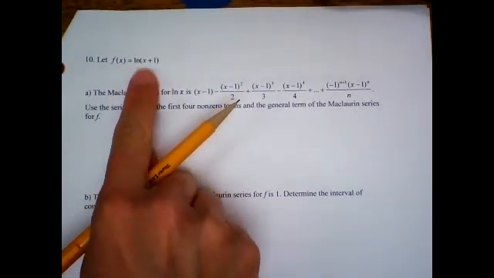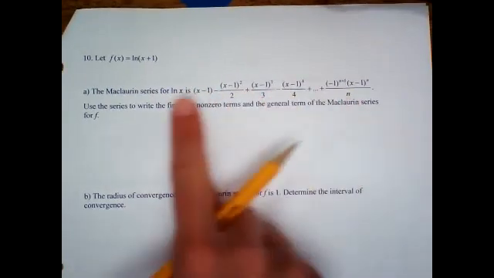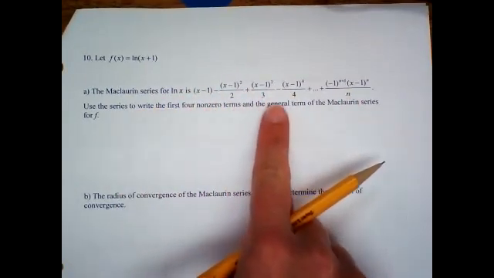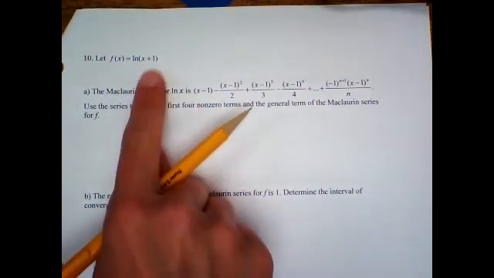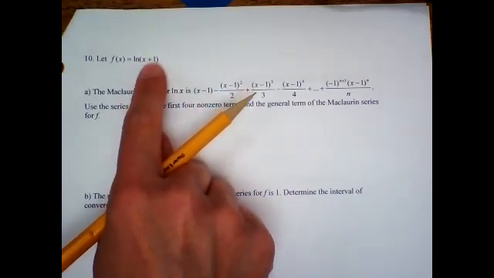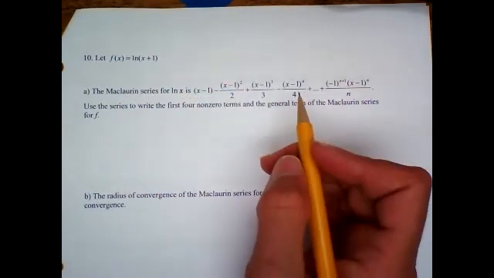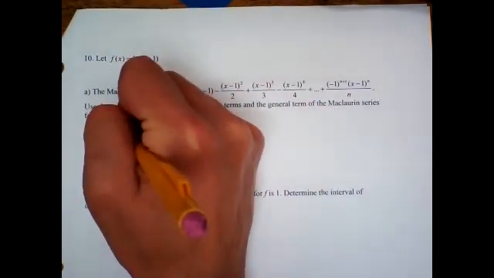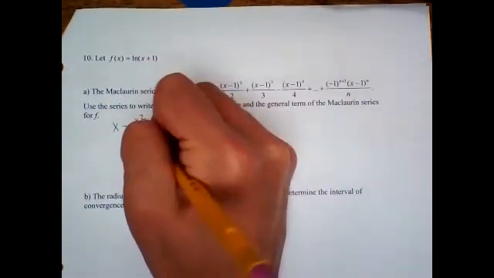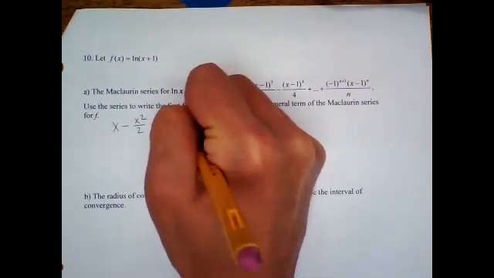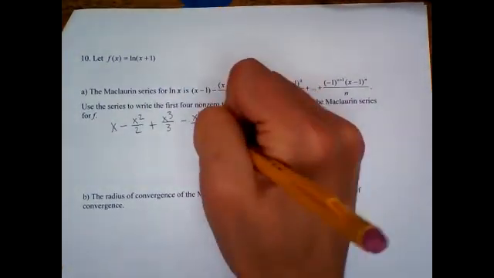So our function is ln of x plus 1, and then we're given the Maclaurin series for ln of x. It's right here. So use the series to write the first 4 non-zero terms and the general term for this function. They gave us ln of x. We just need to plug in x plus 1 everywhere we see an x. All that's going to happen is the plus 1s and the minus 1s are all going to cancel. So we're just going to have x minus x squared over 2 plus x cubed over 3 minus x to the 4th over 4. Basically just the plus 1s and the minus 1s cancel.